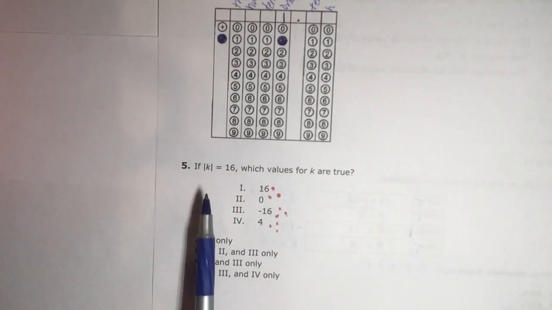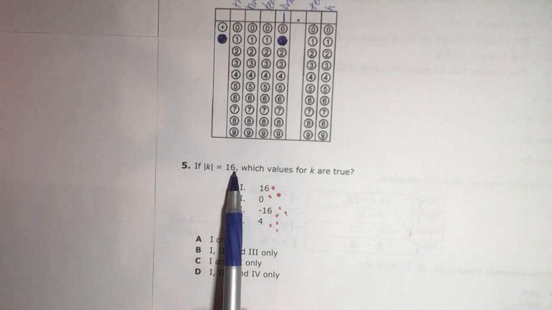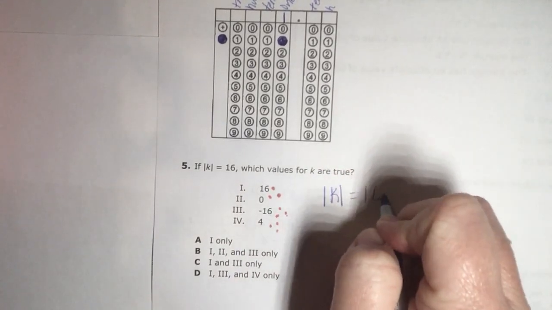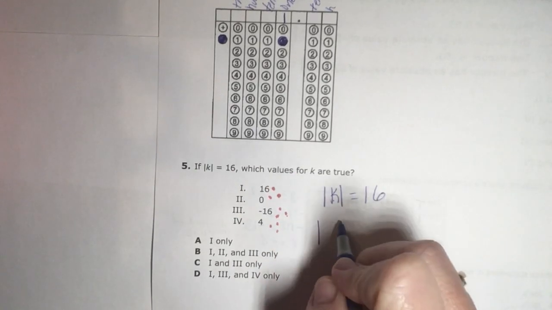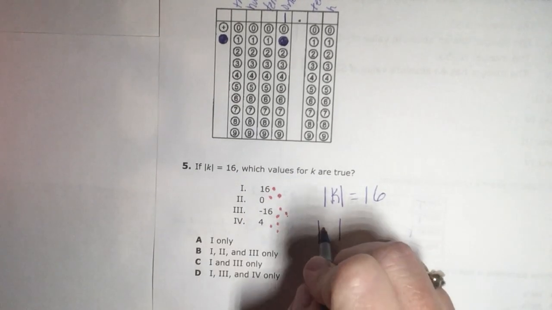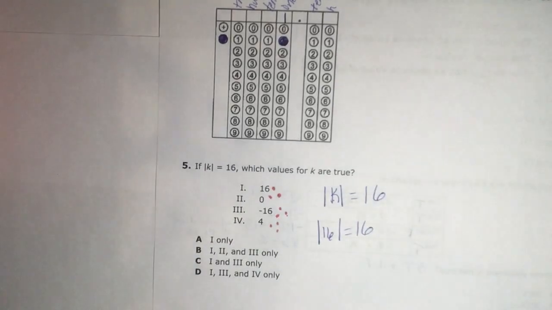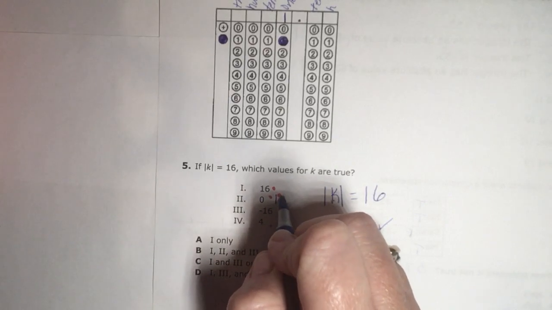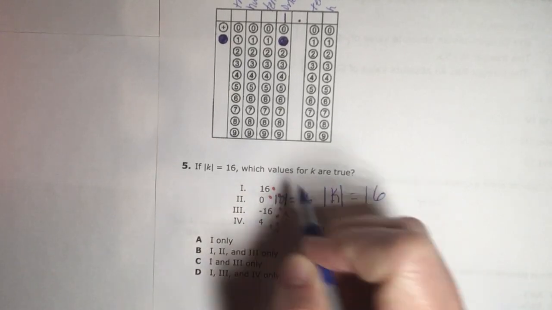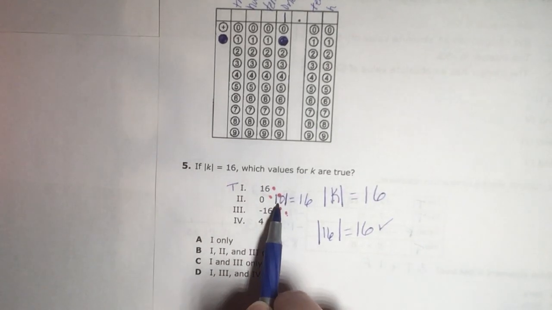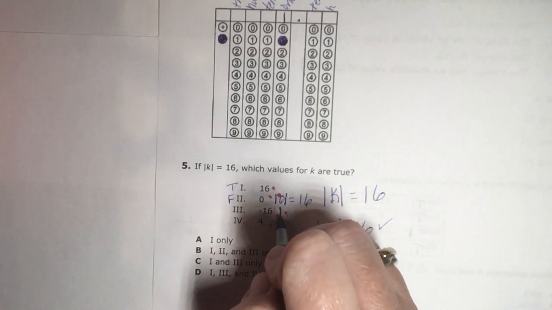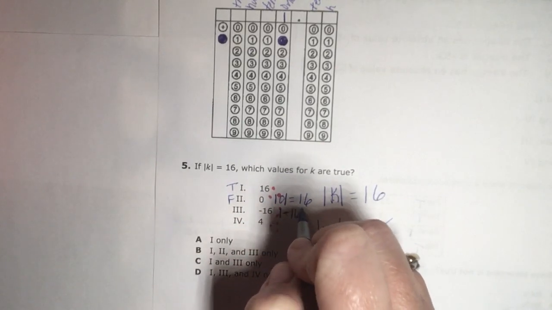Okay, number 5. If the absolute value of k is 16, which values for k are true? Okay, so the absolute value of k is 16. So what number can be in here? Could 16 be in here and this be true? Yes. I should have done this by these, right? If I put 0 here, would that be true? The absolute value of 0 is 16. No, that's false.